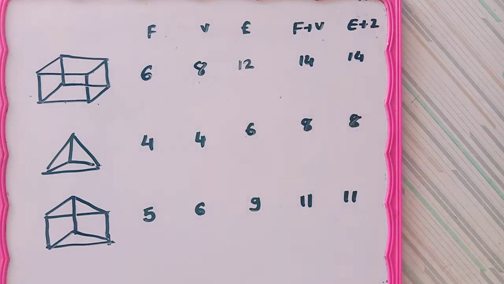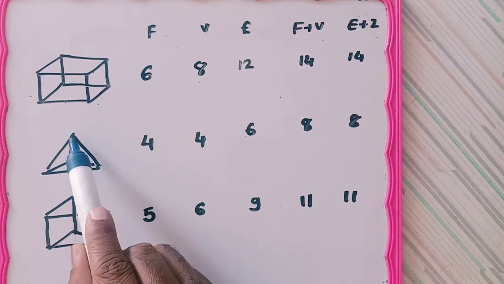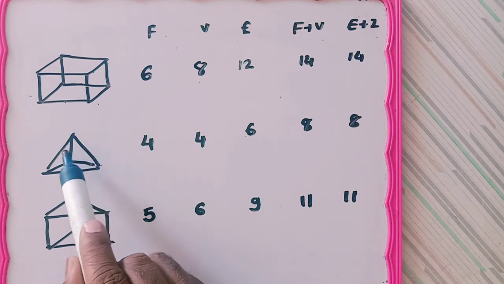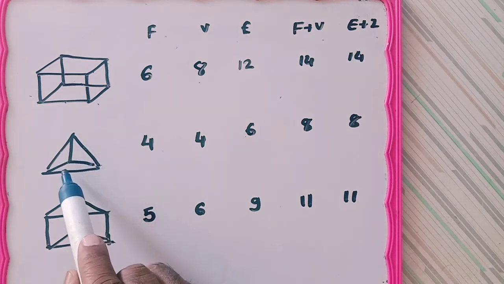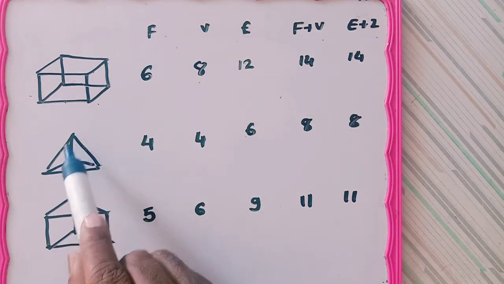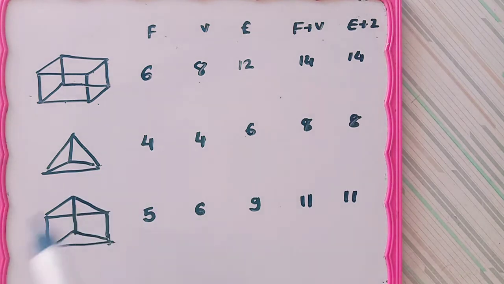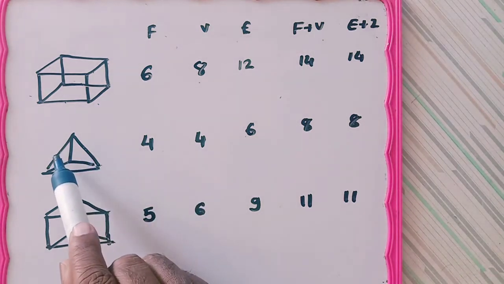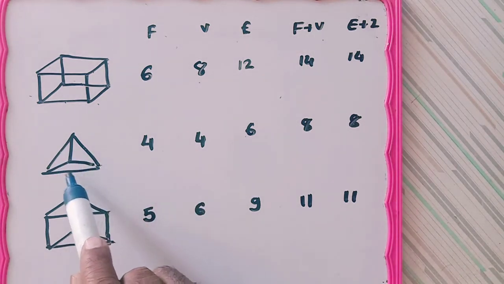In the triangular pyramid we can see the front and bottom, 4 faces are there. Then 4 vertices are there. And we can see 6 edges.